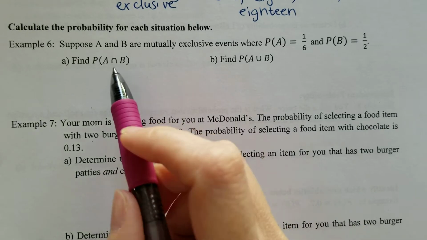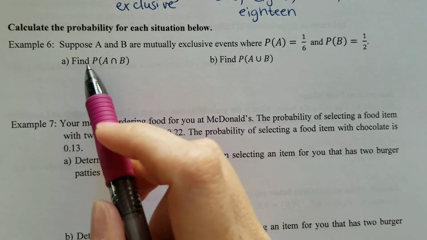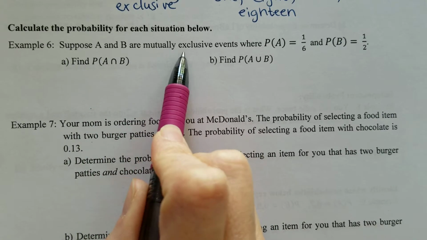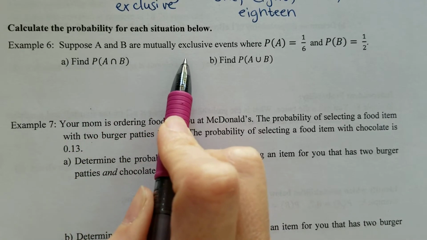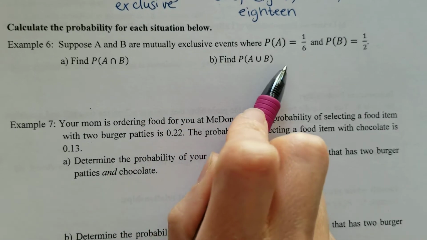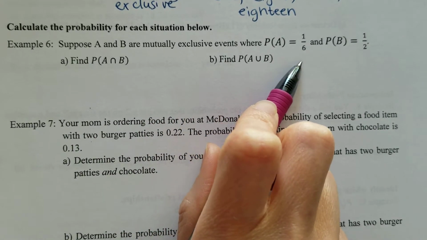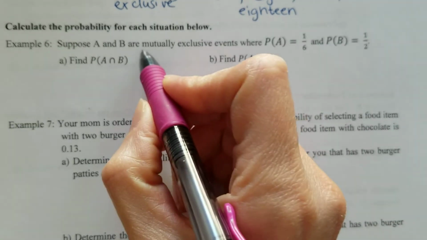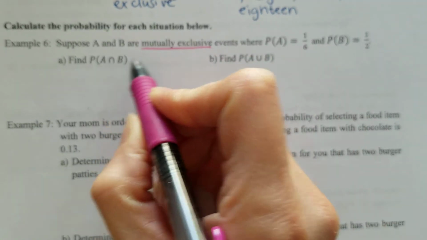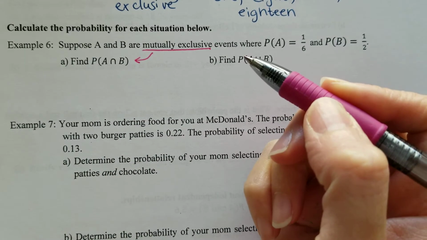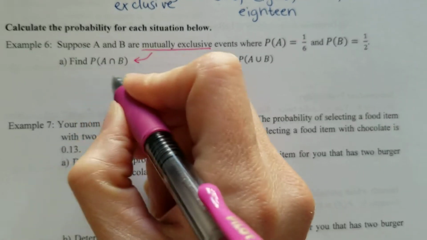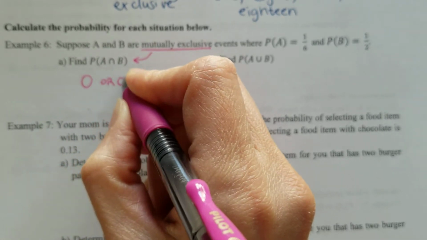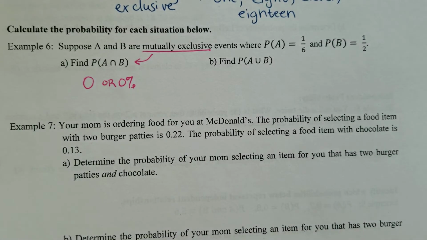Alrighty, here we go with our next section. Example 6 tells us that A and B are mutually exclusive events. Remember from our vocabulary that mutually exclusive events have no overlap. So the probability of A is 1/6 and the probability of B is 1/2. And again, because they're mutually exclusive, I know that this is going to be an empty set. There is no shared value. So the probability of A and B is 0 or 0%, however you want to write that.